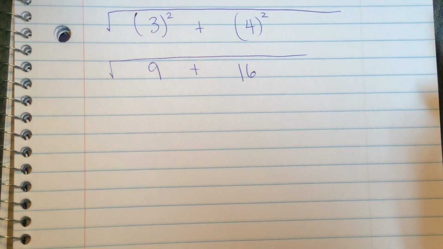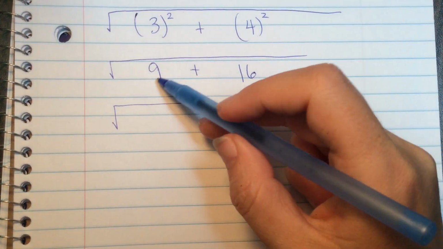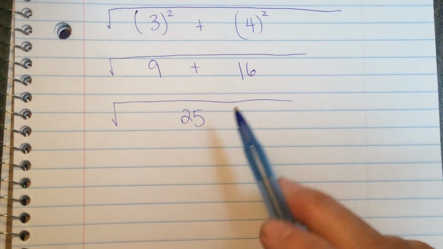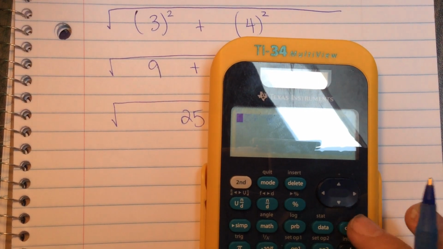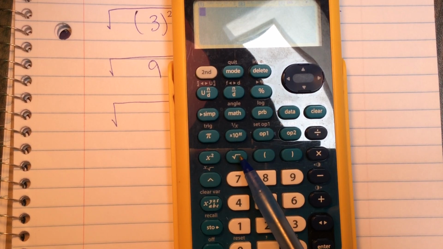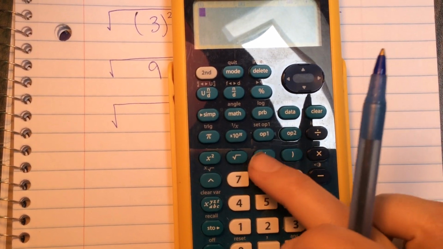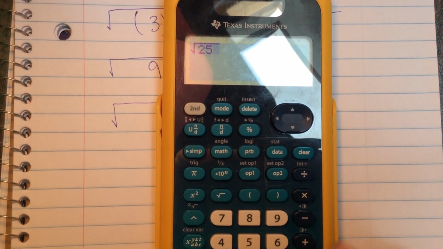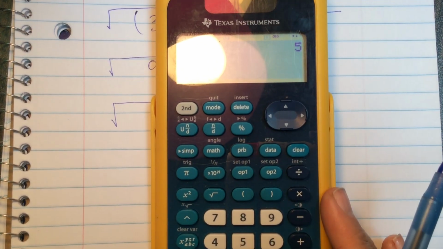Now I'm going to take 9 plus 16. 9 plus 16 is 25. So I have the square root of 25. And maybe you already know that. That would be great. But if you don't, use your calculator. There's a square root button right here, right above the 7. So hit the square root button, and it looks like that. And you say 25, and then you hit enter, and it gives you 5.